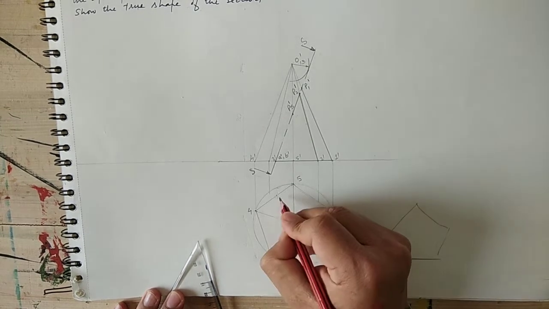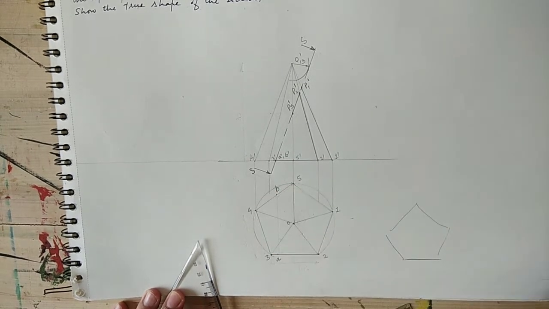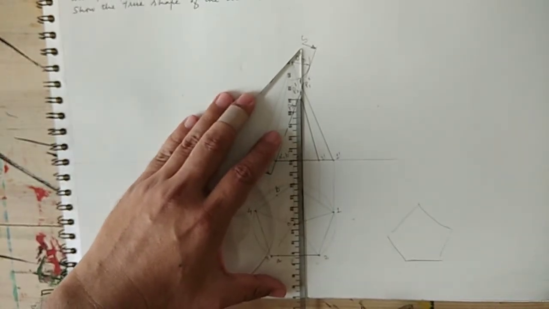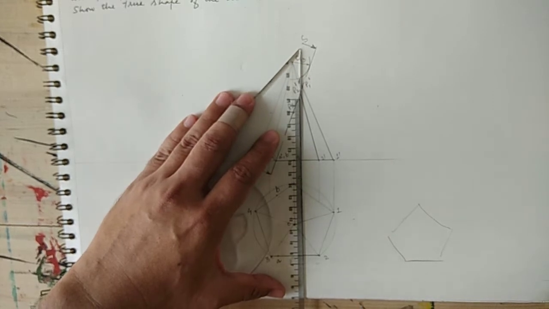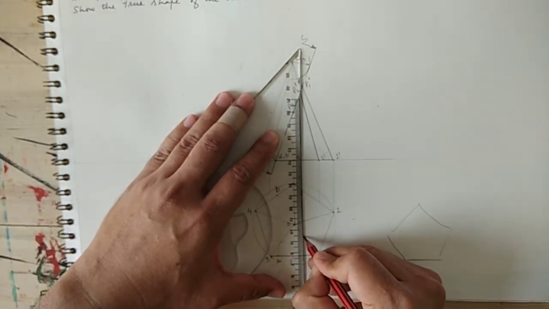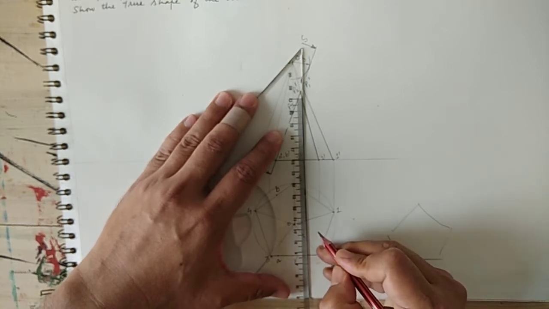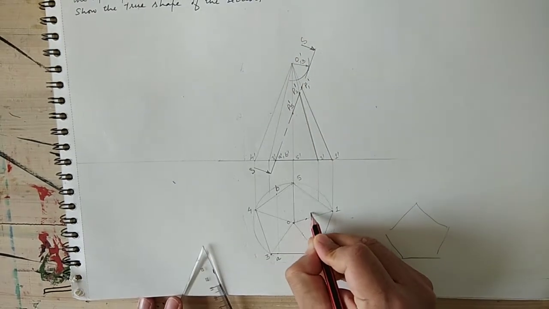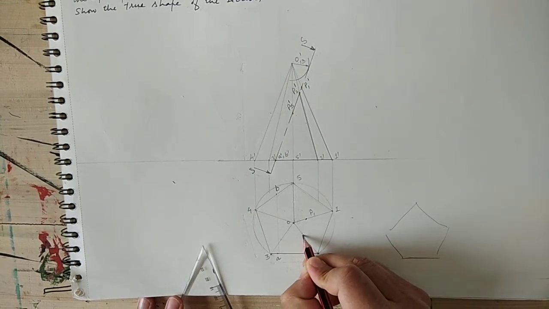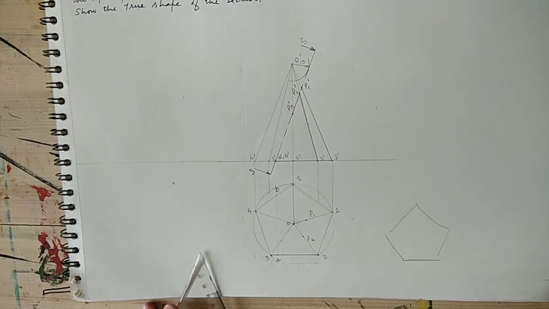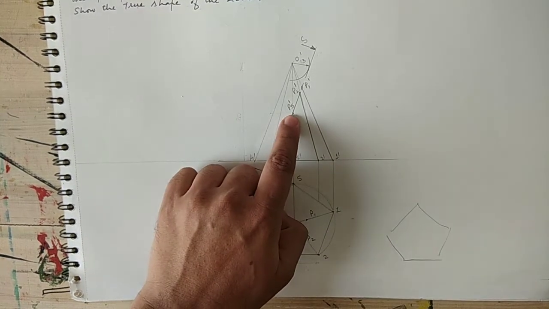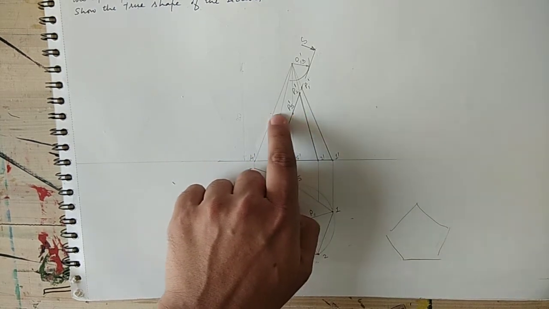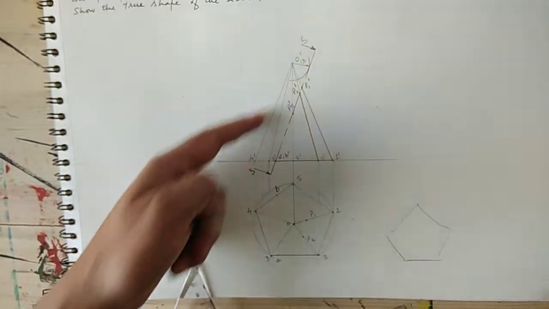So this is A, this is B. Similarly, extend 2 and similarly extend 1. So this is P1, this is P2. Now see, to mark P5 dash, we have to draw a parallel line from this here up to the true shape of the slant height.